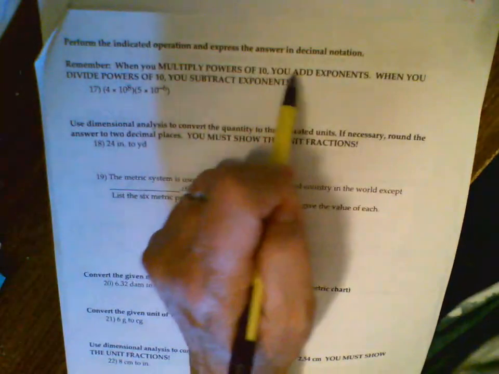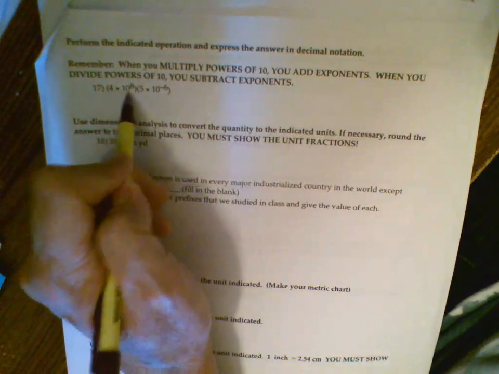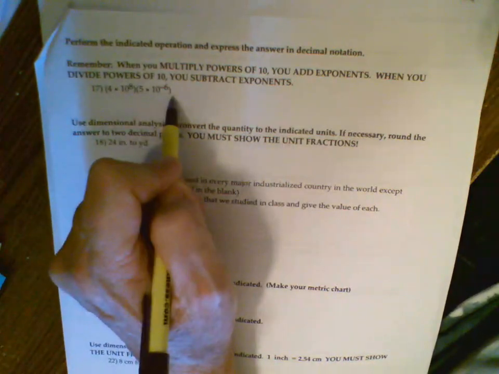On the next page, we talk about multiplying numbers in scientific form. And when you multiply numbers in scientific form, you multiply the number parts, just like you multiply. But when you multiply powers of 10, you add the exponents. And when you divide powers of 10, you subtract the exponents. So this problem is multiplying. So notice it's 4 times 10 to the 8th times 5 times 10 to the negative 6.